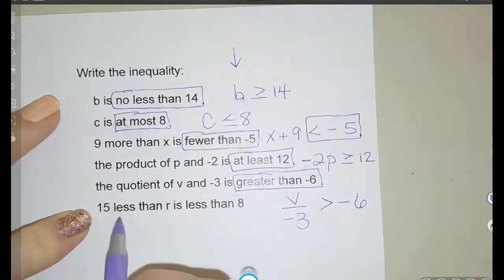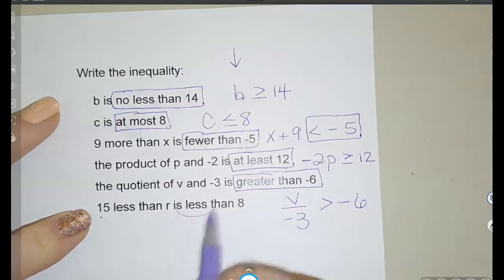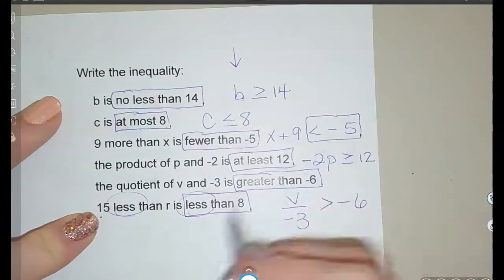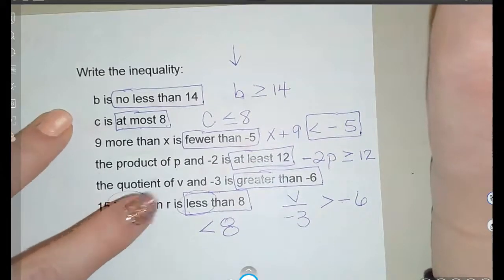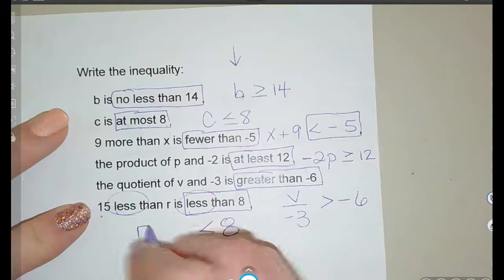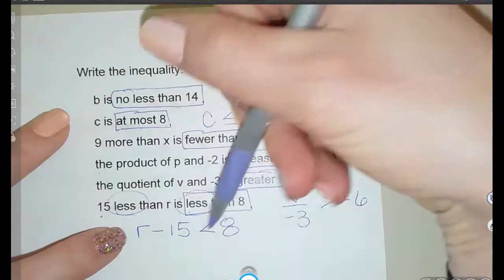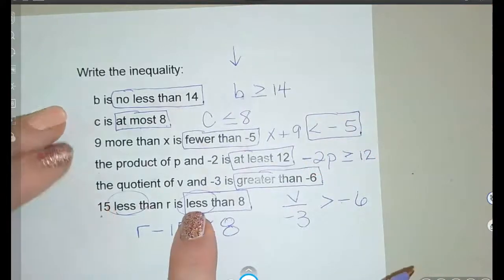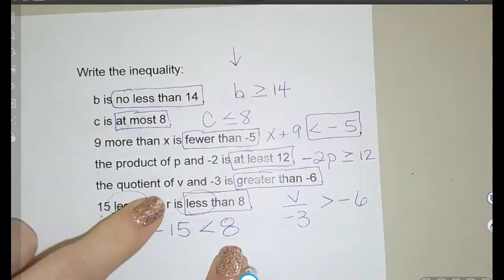And then I put this one in here because you see that I have 15 less than r is less than 8, right? We can see this kind of less than used in a couple different ways. So the less than 8 is actually the clue words telling me that I'm using the less than symbol, less than 8. And then 15 less than r. That means if I start with r and take 15 less than that, or 15 away from that, it's going to be less than 8. So careful if you happen to see that, it could be in either place, but the clue words here is less than 8. And I know I'm taking 15 away from r.